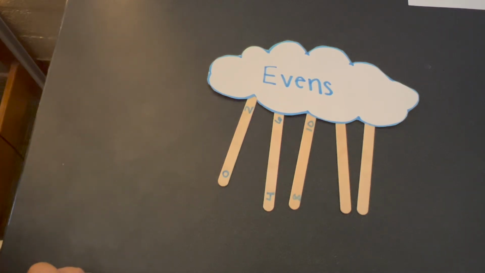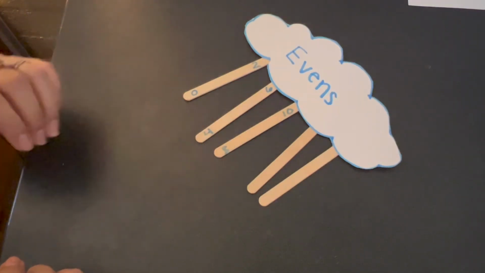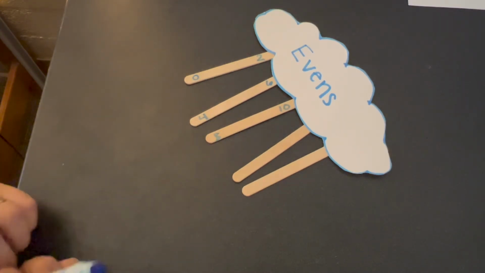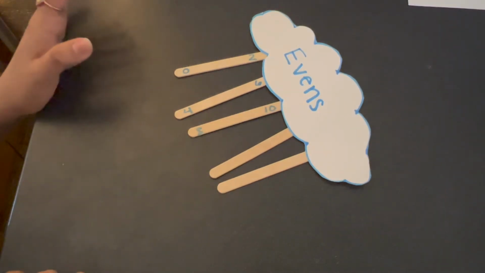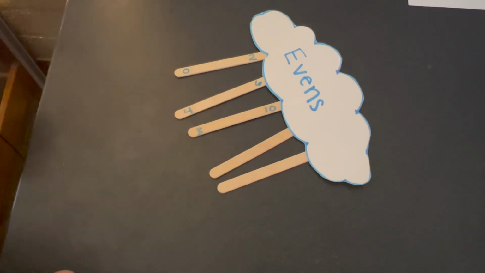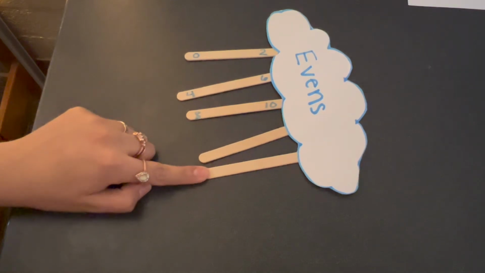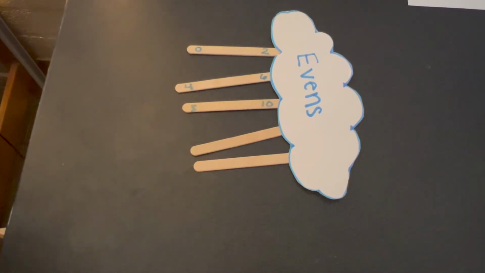Now take some time to write what your even numbers are on 11 to 20. Now, there won't be enough space for you to only make 2 per popsicle stick. So on your last popsicle stick, you're going to have to write down 3 numbers.